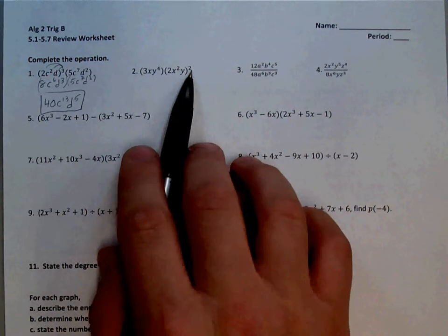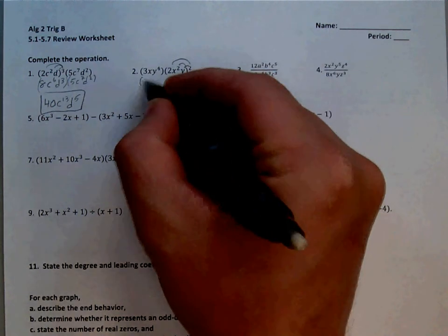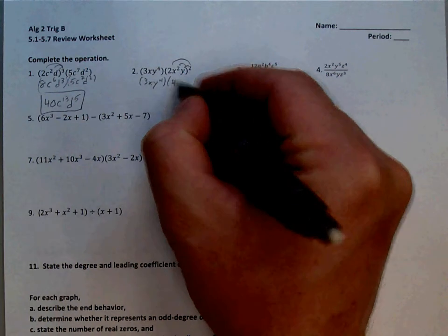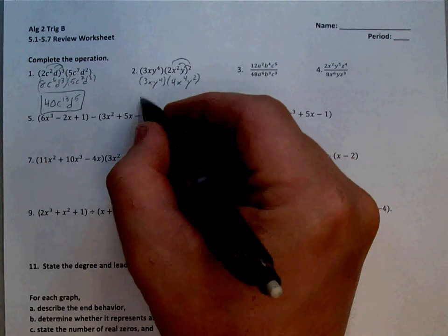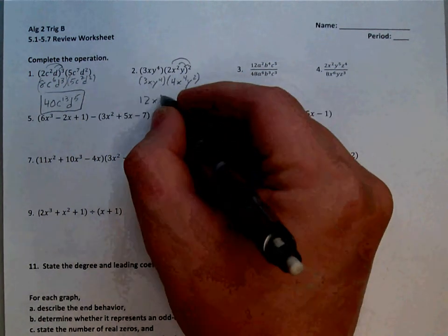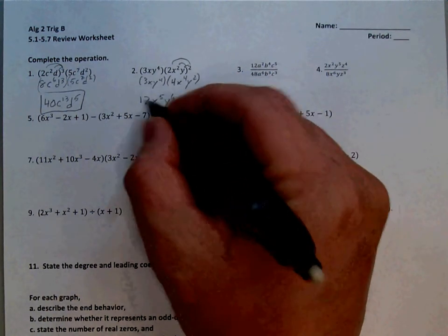Number 2 is just like it, except we have a square on the second set, so distribute that throughout. The first parenthesis stays the same. And then I get 4x to the 4th, y to the 2nd. Now I can multiply the two together. 3 times 4 is 12. There's an x, and there's x to the 4th. That's a total of x to the 5th. And for y it's 4 plus 2, which is 6.